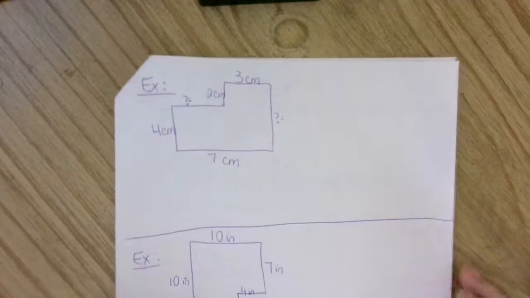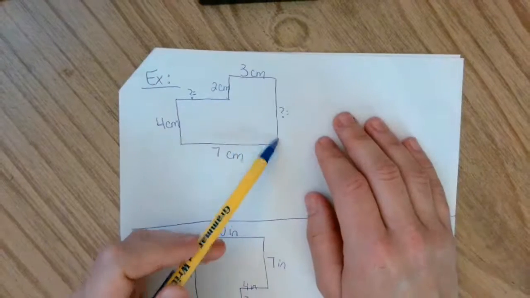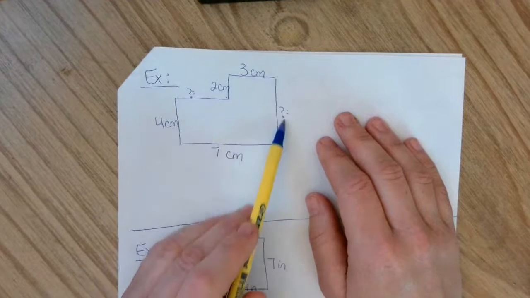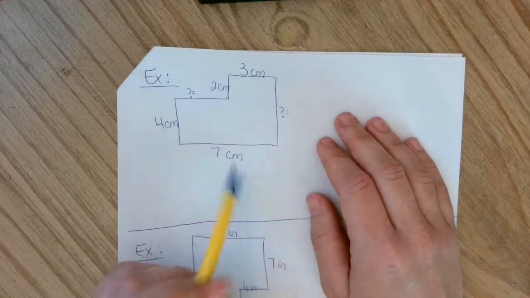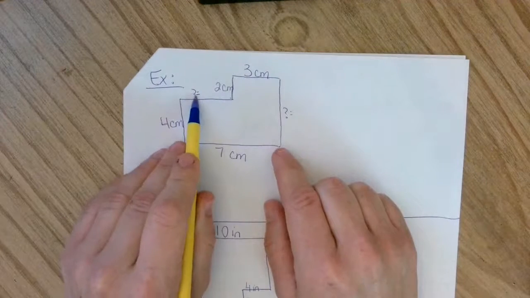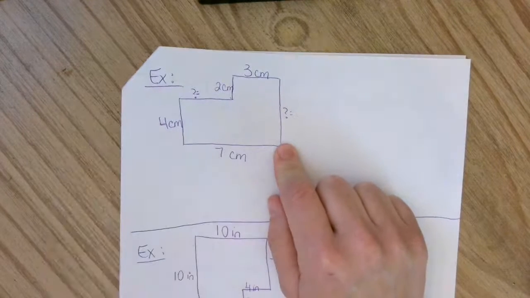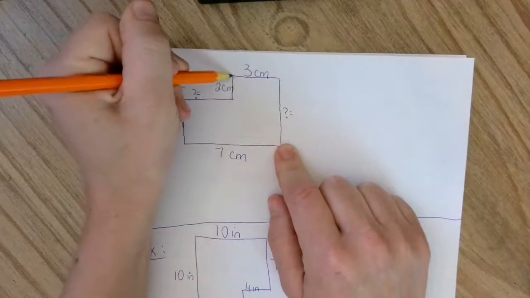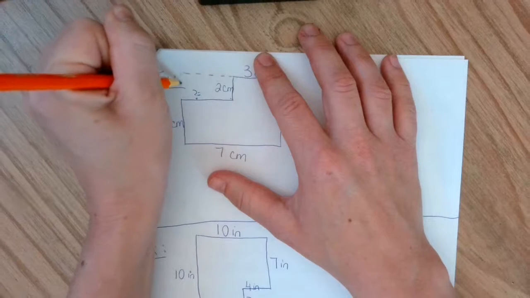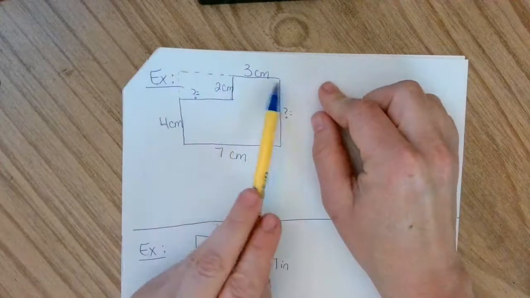So right here, on all of your homework problems, you are going to have some missing sides. Before we do anything, we have to figure out what those missing sides are. The best way to think about it is to get this question mark here. If this was a whole rectangle, let's just draw it out using a dotted line to represent a whole rectangle. And hopefully you can kind of imagine that.